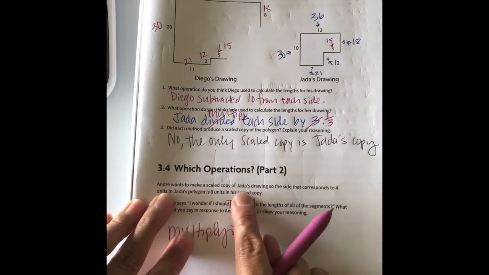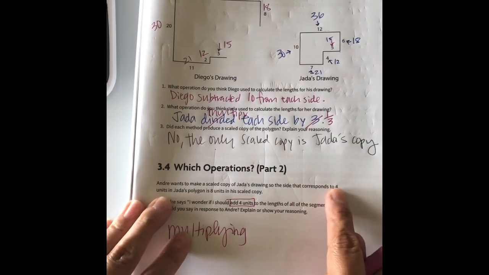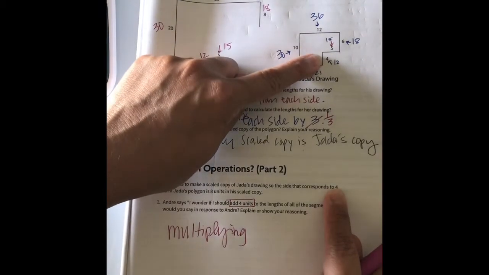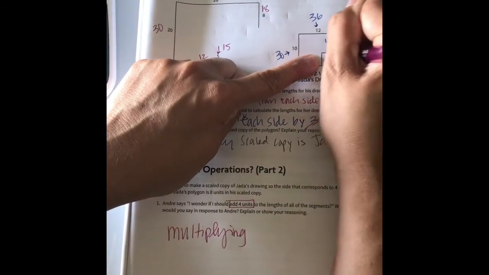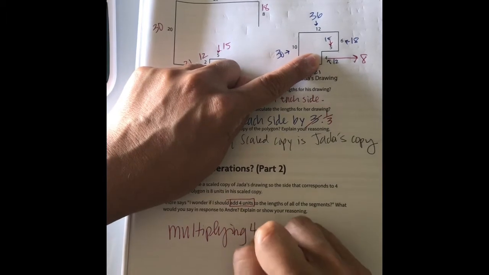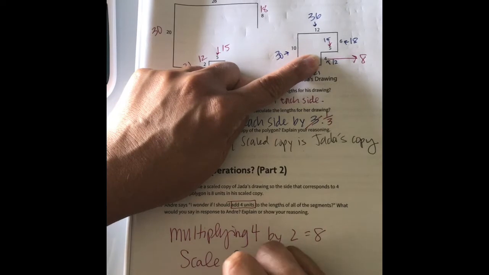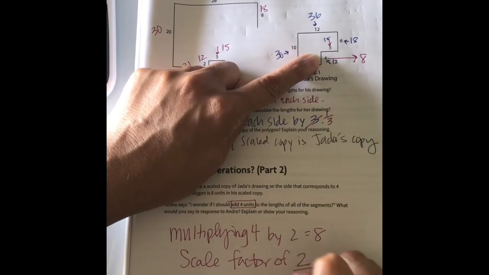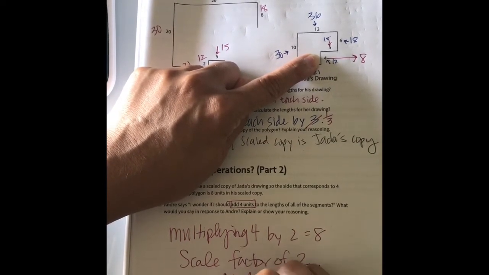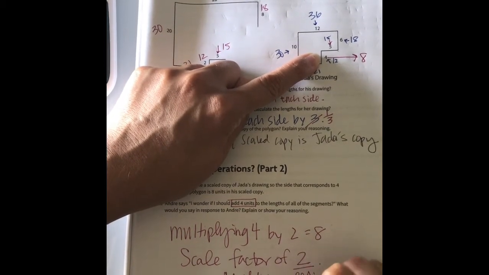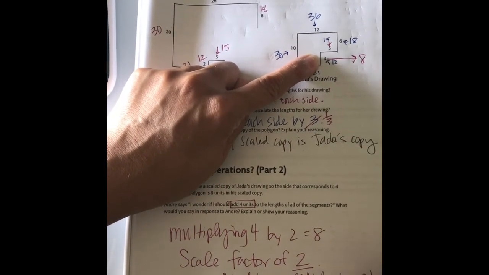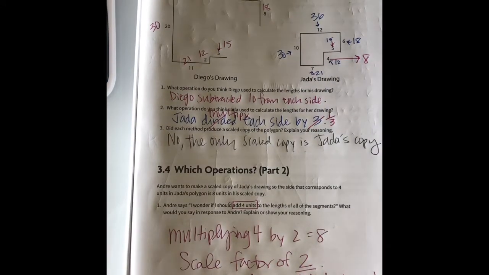So instead of adding 4, it says Andre wants to make a scaled copy of Jada's drawings. The side that corresponds to 4 units is 8. So 4, he wants to take this 4 and make it an 8. How do we go from 4 to 8 by multiplying? Multiply 4 by 2 equals 8. So he's going to use a scale factor of 2, which means he's going to multiply all sides by 2. Okay, that's that one. Hopefully you came up with something similar. Turn the page, page 33.